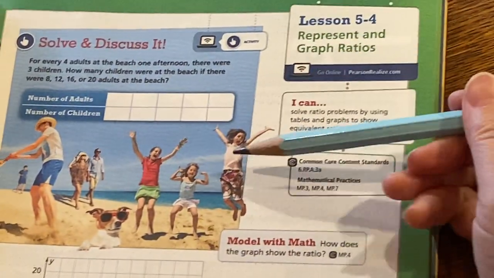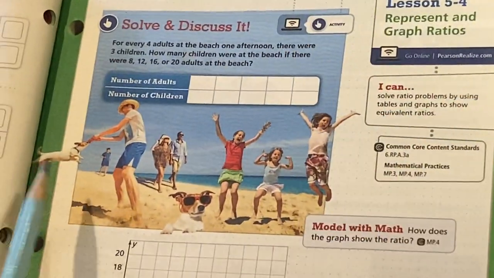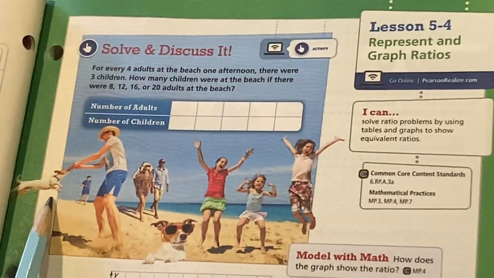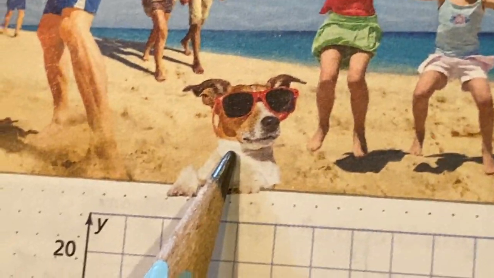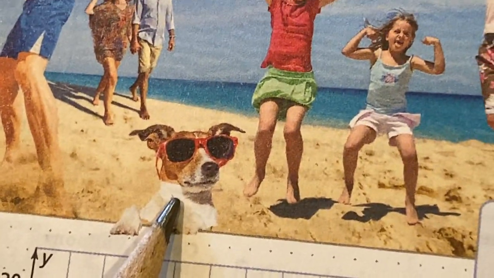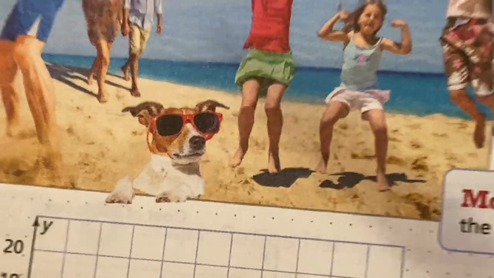Okay, look at these happy kids at the beach. And look at this dog who's about to fly out of the book. And then look at this dog just because he's cute. Cool. My future's so bright I gotta wear shades. Okay, that's enough of that nonsense.